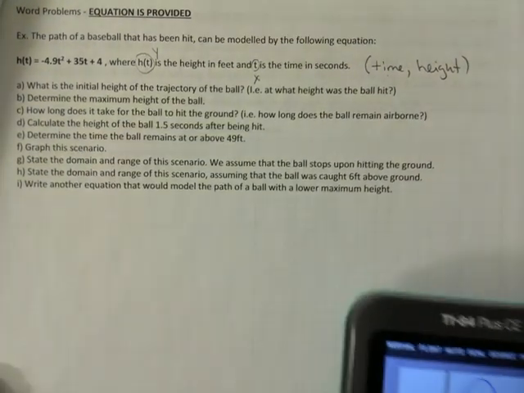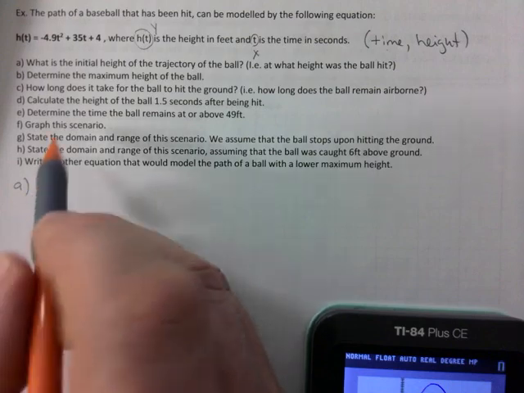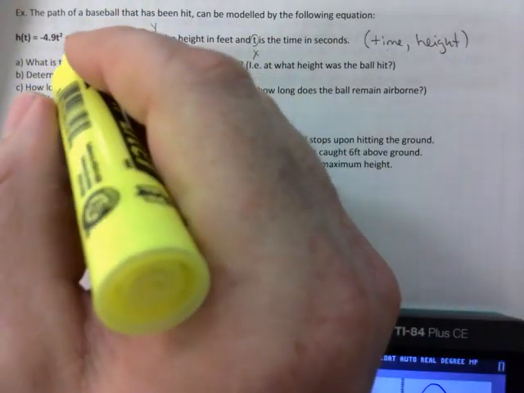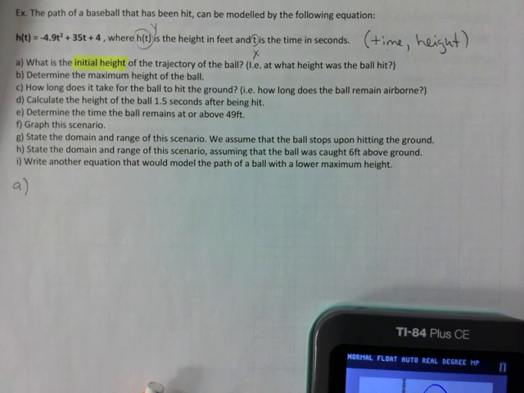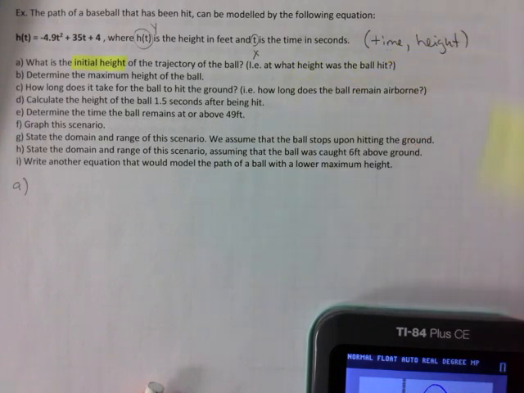Okay, so A, what is the initial height? The initial height is important wording here, of the trajectory of the ball. Or another way of asking is, at what height was the ball hit? Okay.